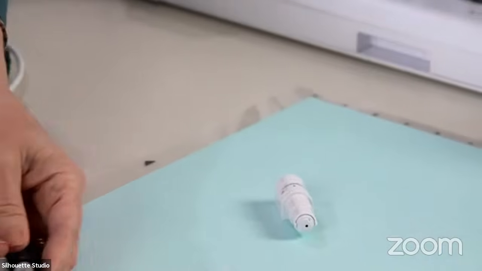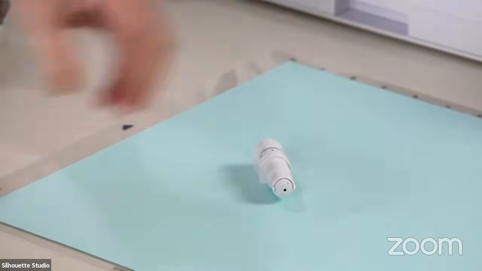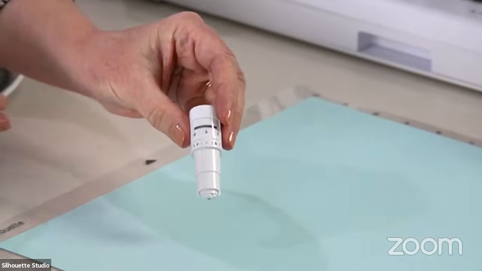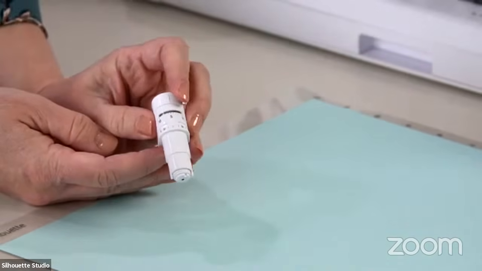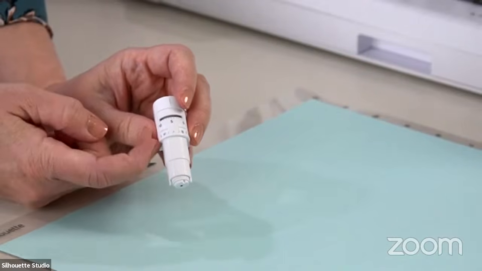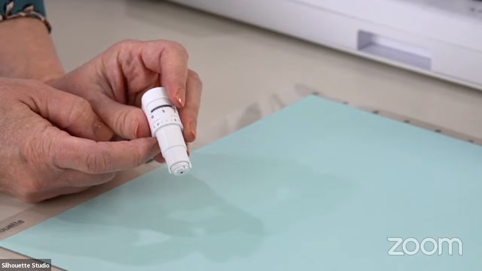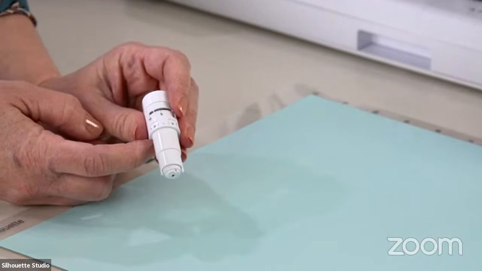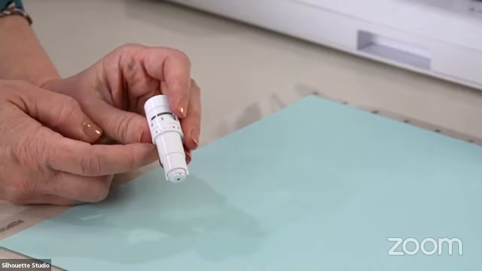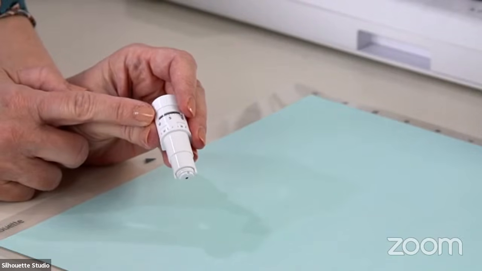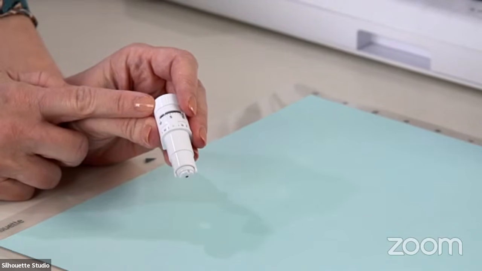Okay, but I love the auto blade. So I'm going to use the auto blade. That means that when I put it in my machine and tell it what material I'm going to cut, it's going to say, oh, well, you need to be on a blade setting of 3, and you don't have to adjust it yourself. It will adjust it right before it cuts.